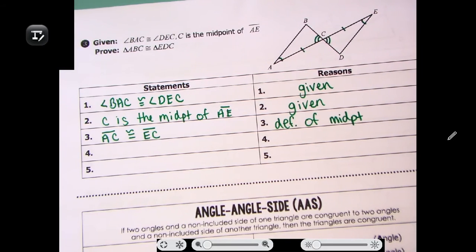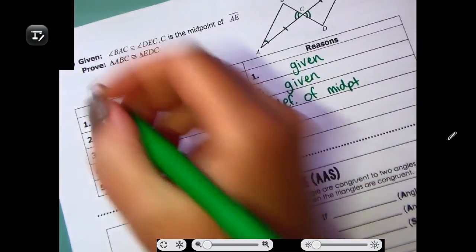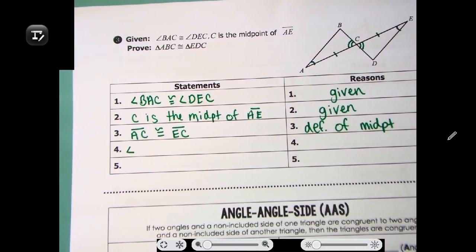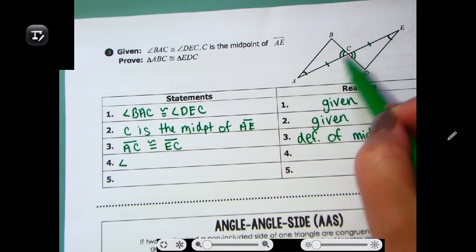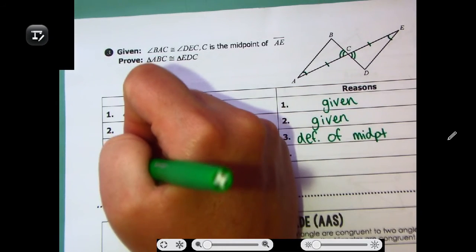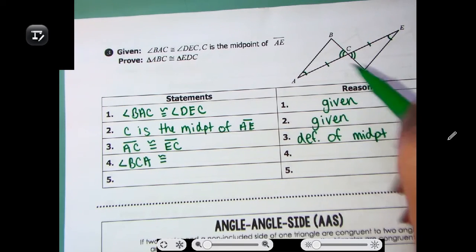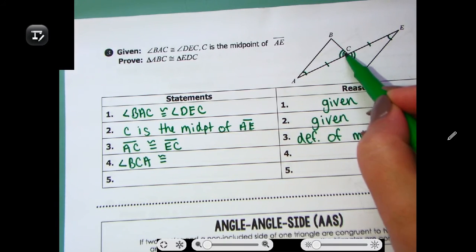Okay, so I'm saying that those angles are congruent. So I'm going to write that down, and then we'll talk about the reason that I know that those angles are congruent. So maybe you know the reason, maybe you don't. So I'm going to say angle BCA is congruent to angle DCE.